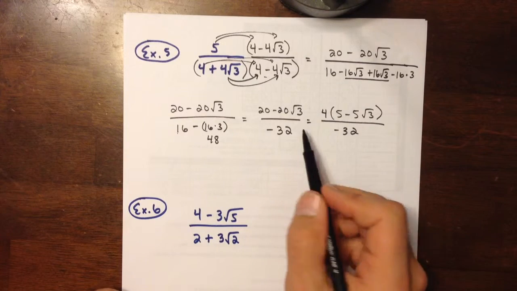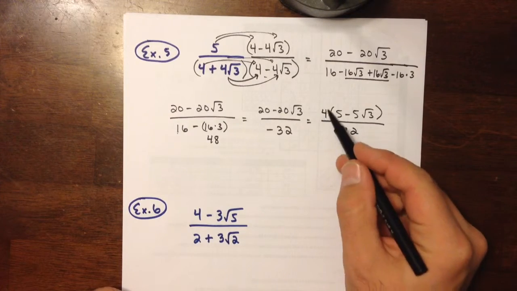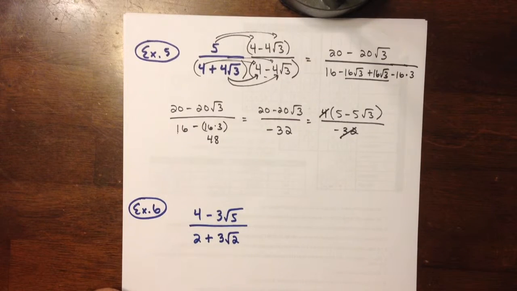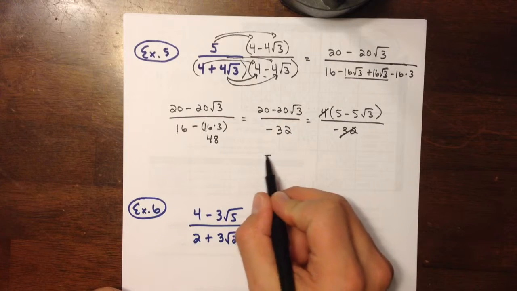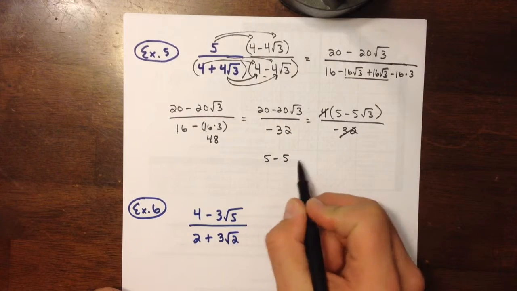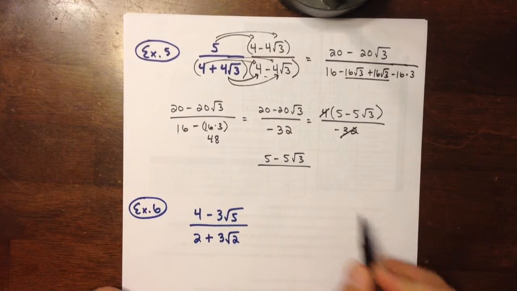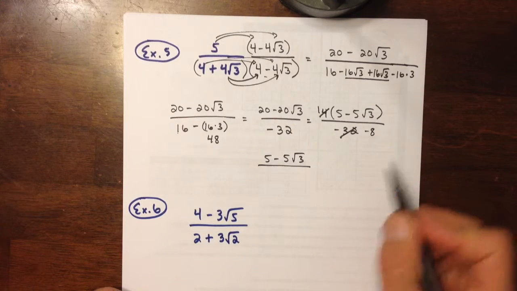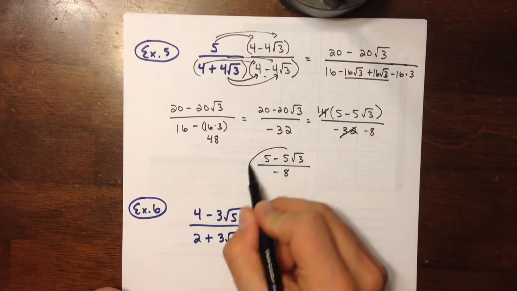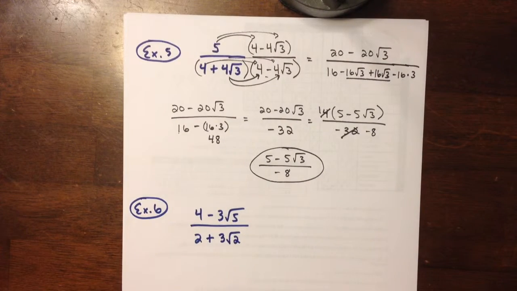And now that it's out front, I can factor it. Or I can reduce the 4 over 32. So that would become 5 minus 5 radical 3 over, that becomes a 1, that becomes a negative 8. That's completely simplified.